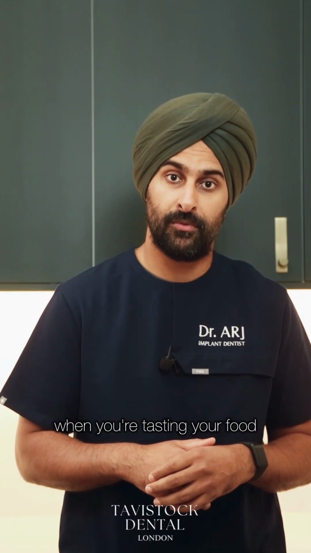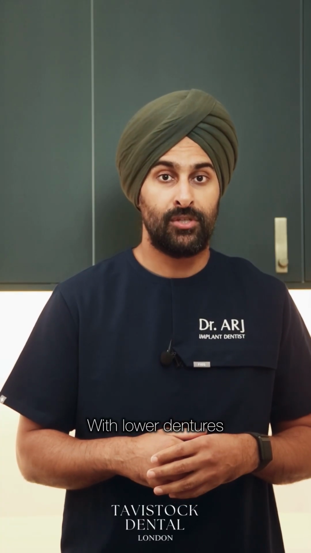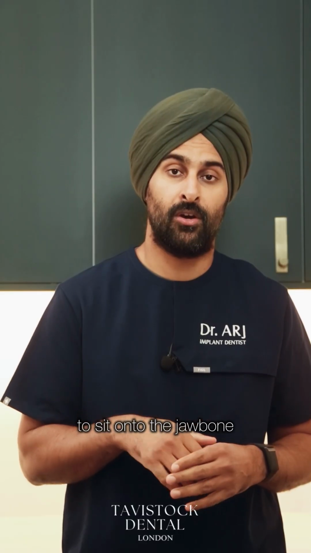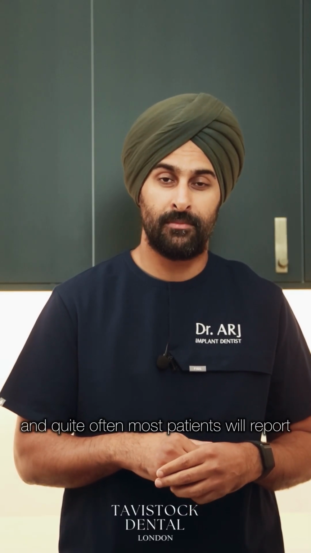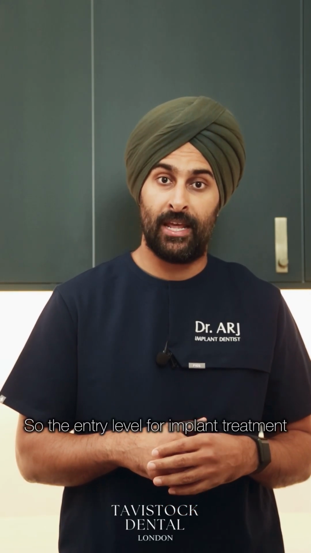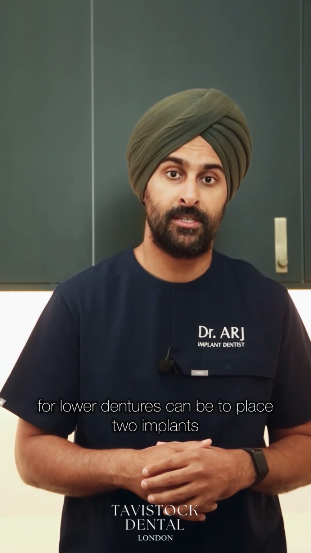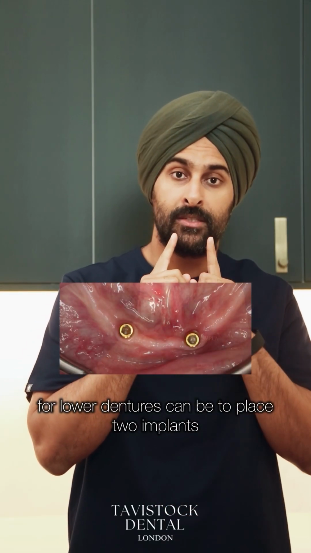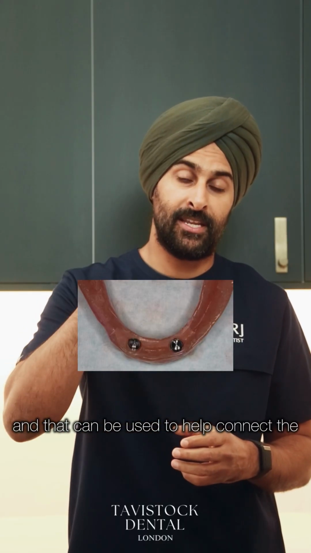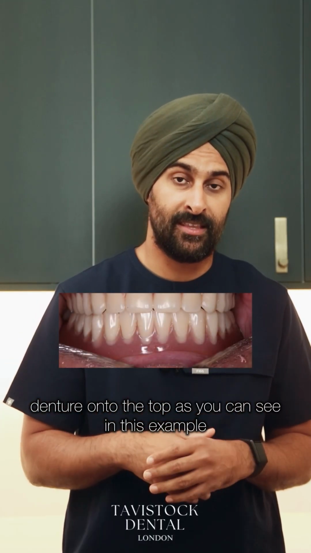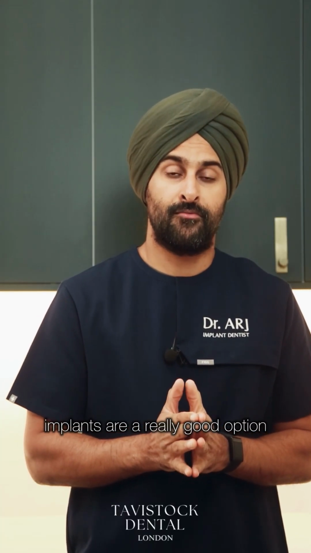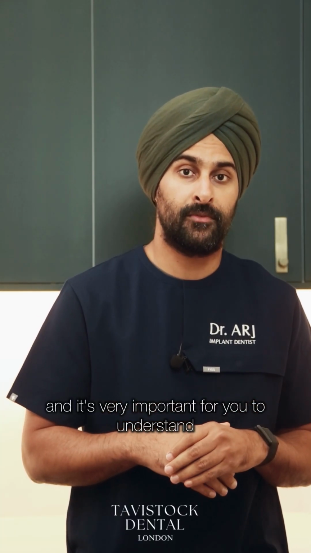because it's quite often on the palate that there are the taste buds that give you the enjoyment for when you're tasting your food. With lower dentures, because there is the tongue in the way, there is less surface area for the denture to sit onto the jawbone, and quite often most patients will report that lower dentures are quite loose. So the entry level for implant treatment for lower dentures can be to place 2 implants towards the front of the lower jaw, and that can be used to help connect a denture onto the top, as you can see in this example.